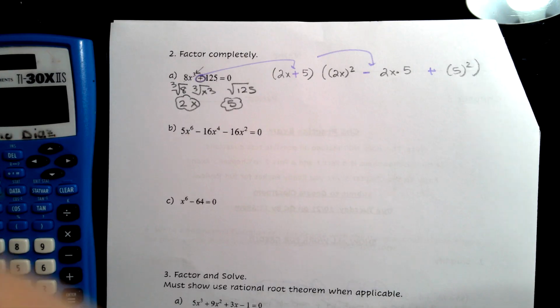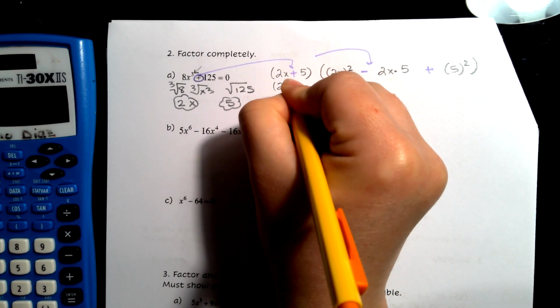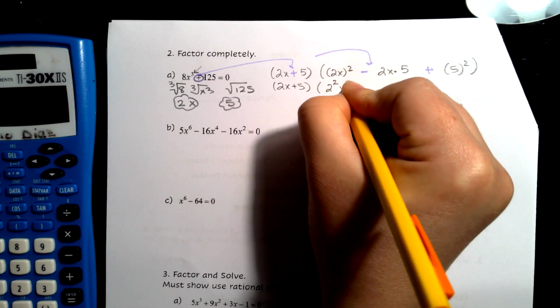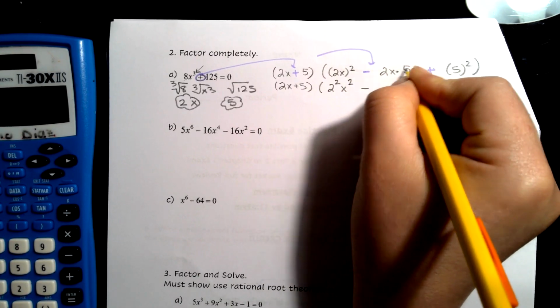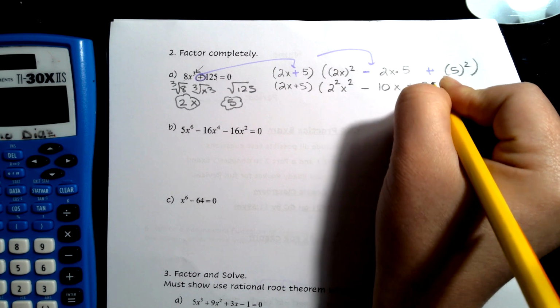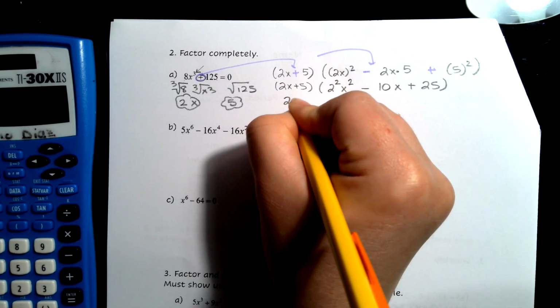We're going to go ahead and simplify, expand. So we're going to expand first. That 2 gets an exponent of 2. That x gets an exponent of 2. 5 times 2 is 10. 5 squared is 25. And then one last time, 2x plus 5.